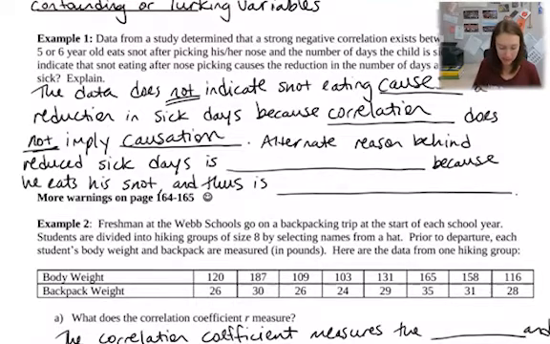So an alternate reason behind reduced sick days, and this is just me being creative, is that snot eating, I wrote this a little differently.